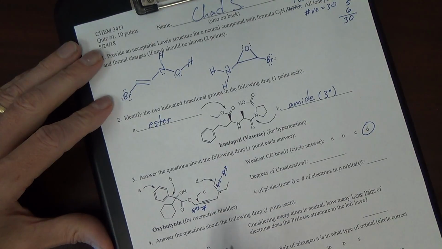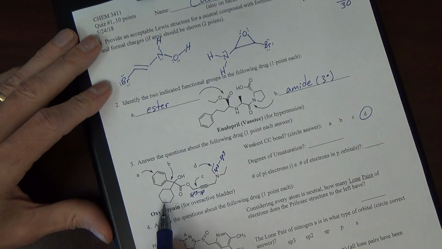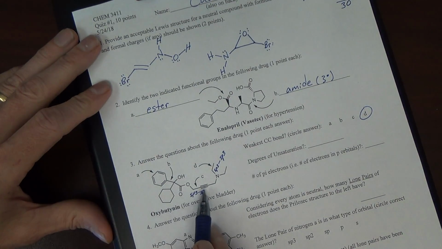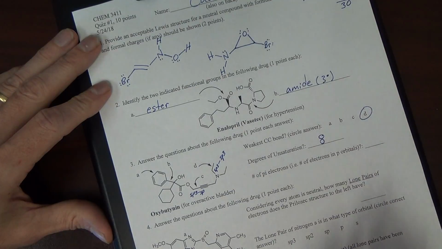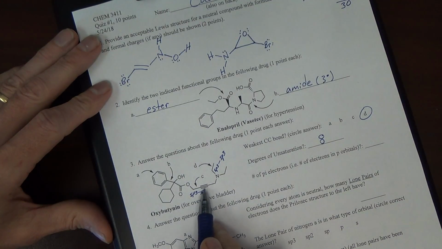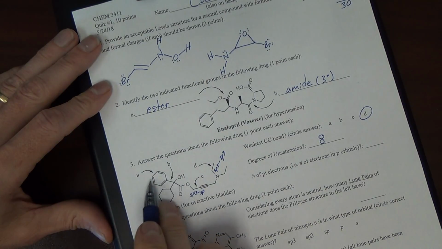Degrees of unsaturation. I see 2 rings. And 1, 2, 3, 4, 5, 6 pi bonds for an answer of 8. Because an alkyne has 2 pi bonds, and then a pi bond here. A double bond is a sigma and a pi.